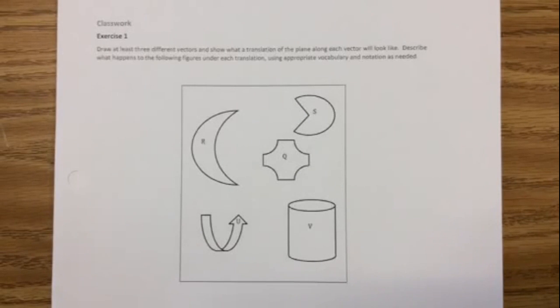All right, we're going to work on exercise 1 in your notes now. And you'll see this diagram. And the directions say that you're to draw at least 3 different vectors and show what a translation of the plane along each vector will look like. Describe what happens to the following figures under each translation, using appropriate vocabulary and notation as needed. Okay, so you get to decide where these vectors are. So why don't you work on that, pause the video, and then come back and I'll show you my work, which will be a little bit different from yours, but similar.